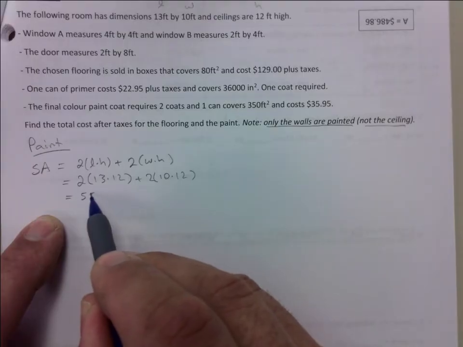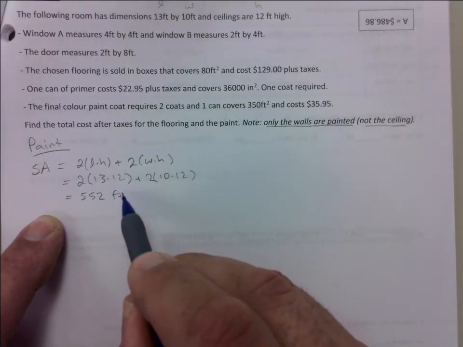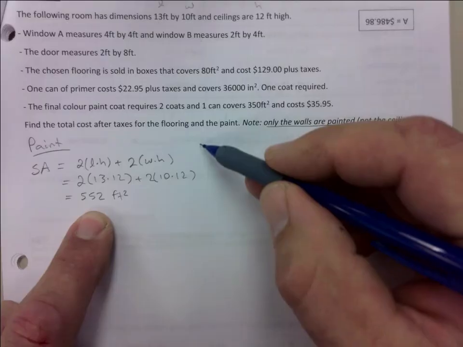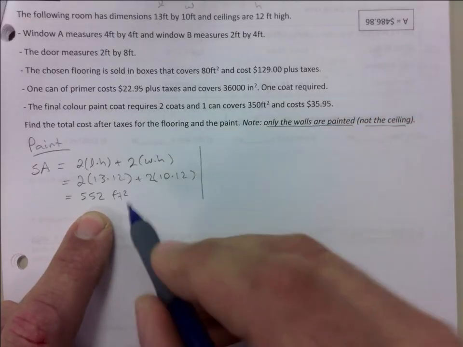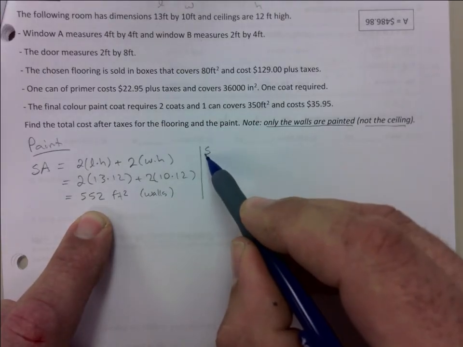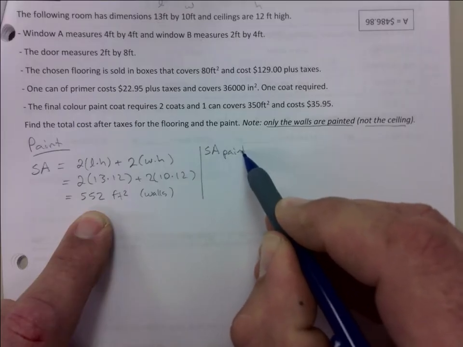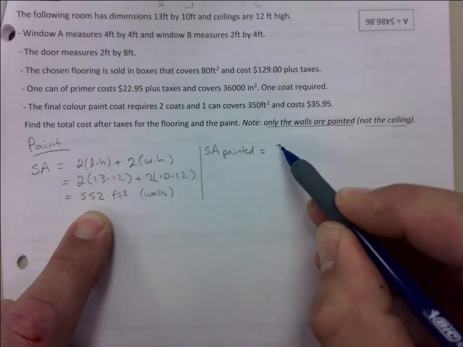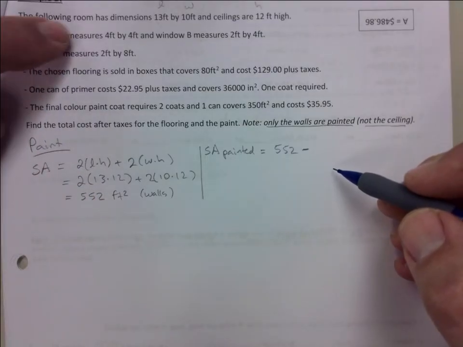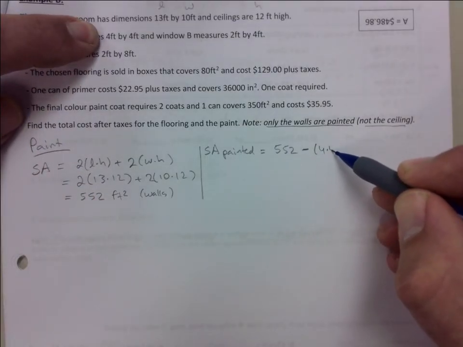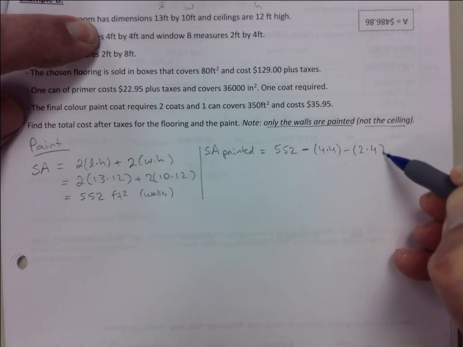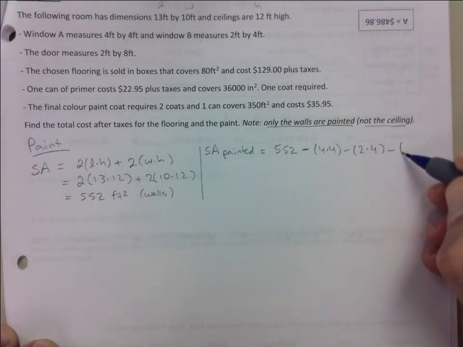552 square feet. Okay? But then on the side here, this is the walls, right? All of it. But I'm going to go surface area to be painted. And so I go 552 minus window A, and it's okay for you to just go 4 times 4, minus the other window, which is 2 times 4, minus the door, which is 2 times 8.